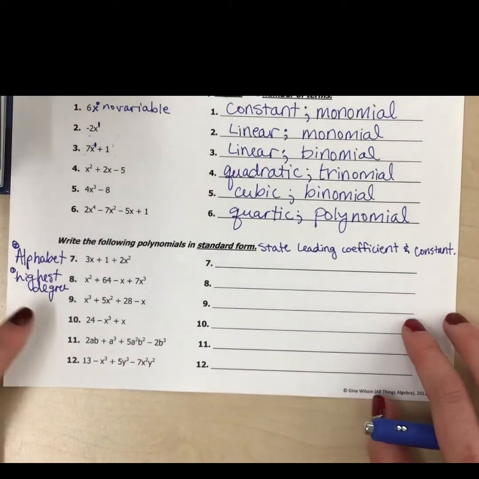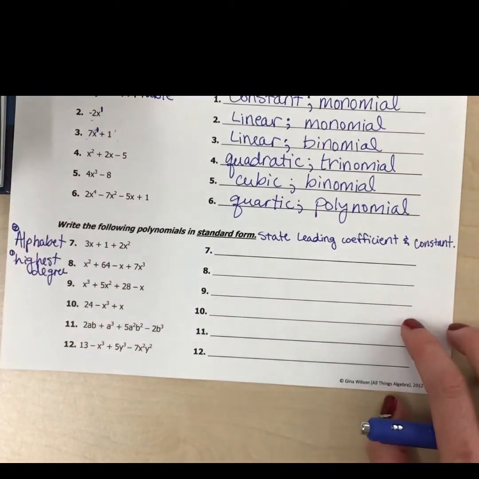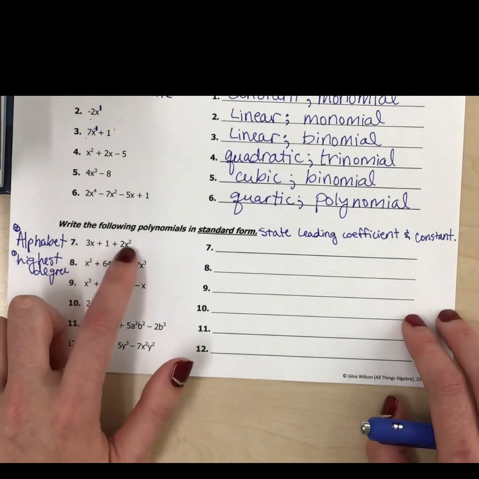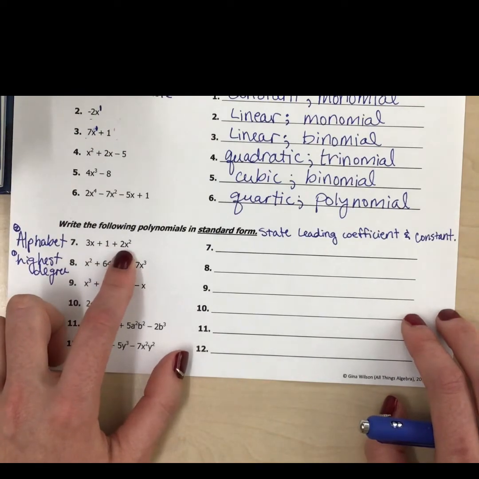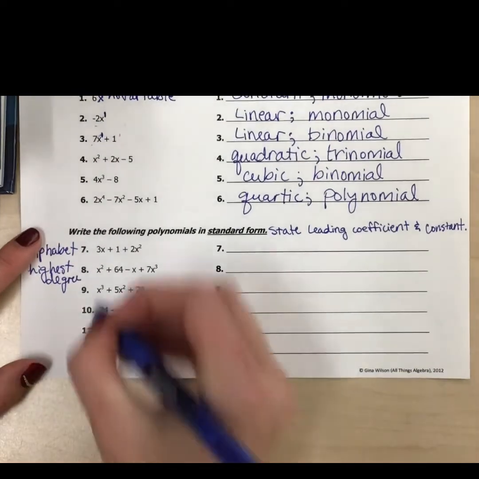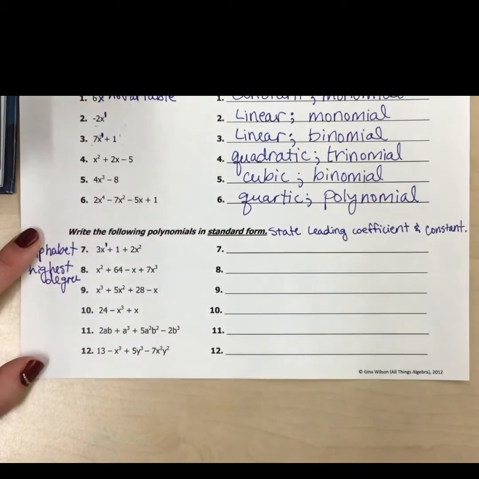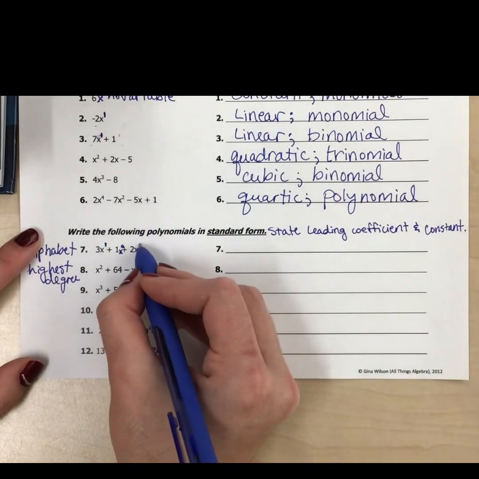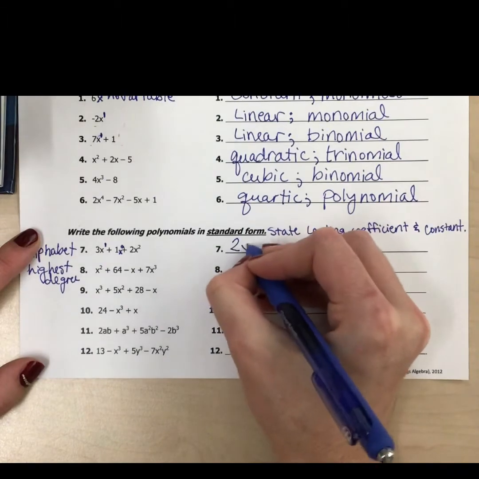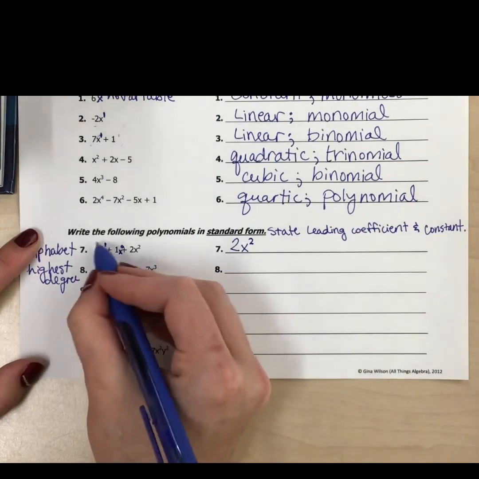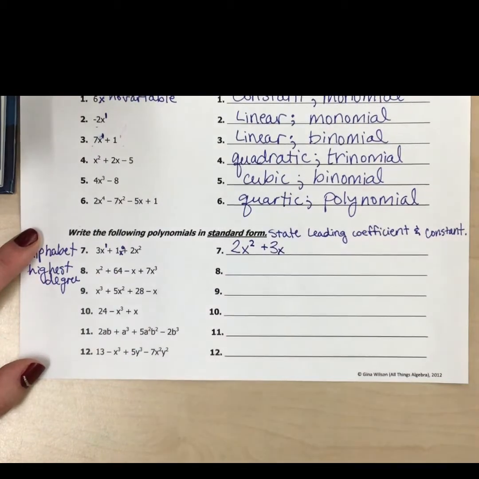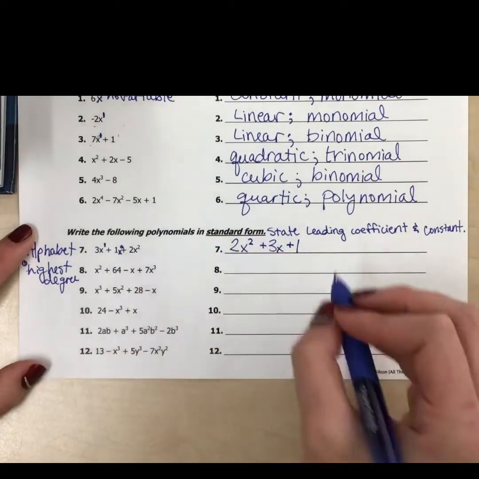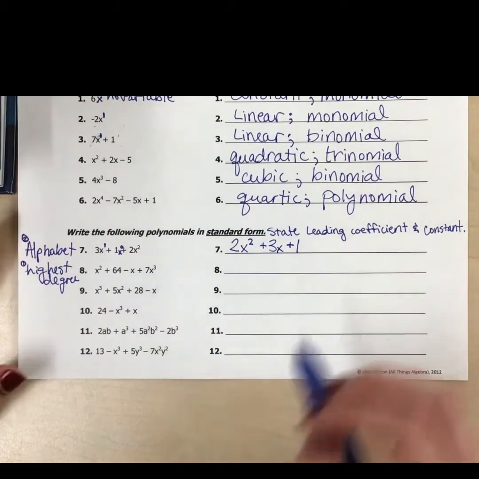So when we write these following polynomials, we said alphabetical and then highest degree. For example 7, thankfully, we already have just x. So all we have to do is order these in terms of highest to lowest degree. Well, we talked about if it's just an x, there's 1 above it. And if it's just a number, this is x to the 0. So that means our x squared has the highest degree, so we'll do 2x squared. X to the 1 comes next, so plus 3x. 1 is the final thing. Our constant term is always going to be last. So writing this in standard form, we get 2x squared plus 3x plus 1.